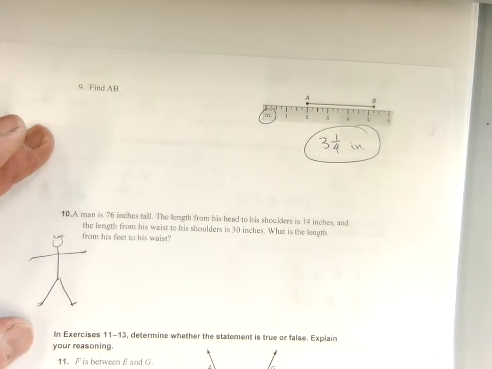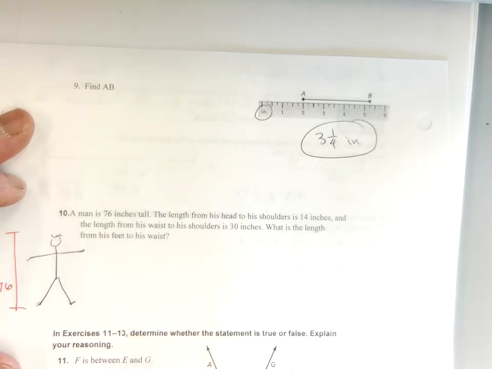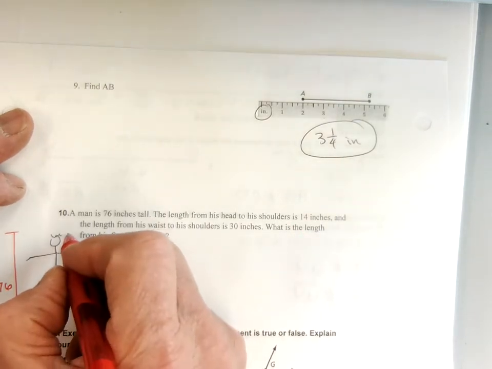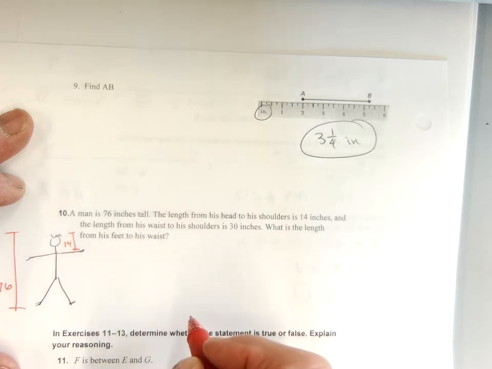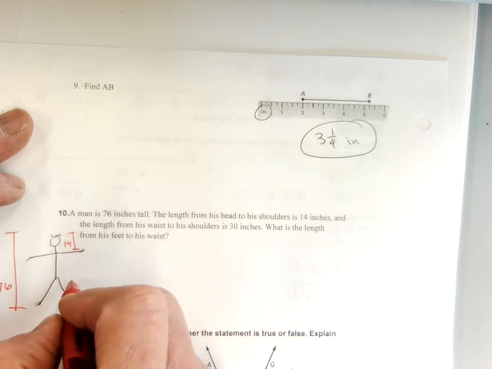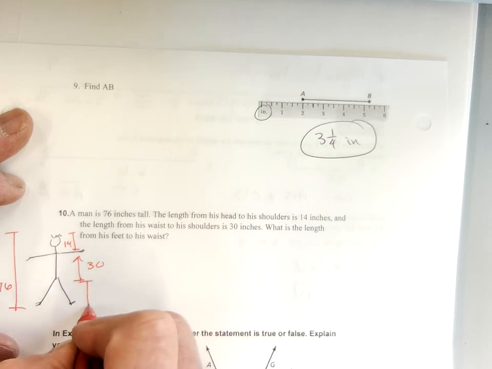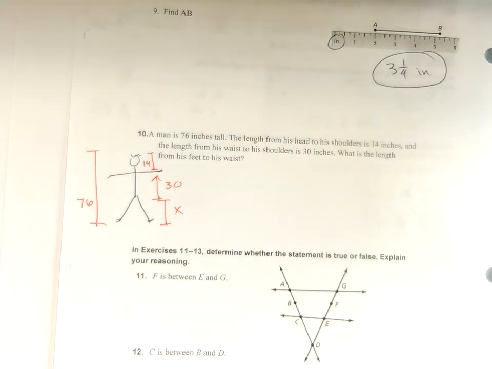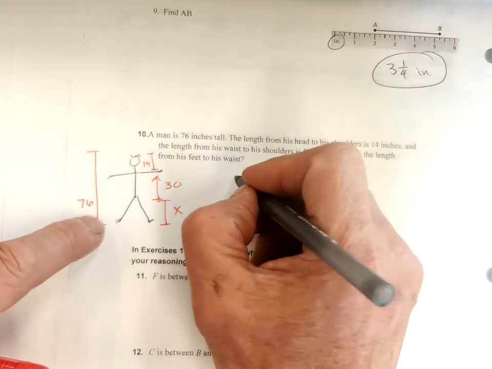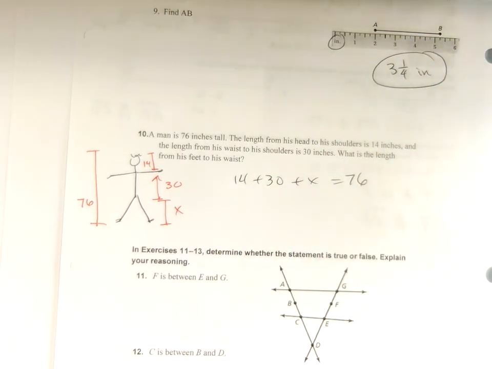So I know that he's total 76, right? From his head to his shoulders is 14. And from his waist to his shoulders is 30. What's that length? Well, the picture really gives it away, doesn't it? So we know that 14 plus 30 plus x equals 76, right? Hey, it's an equation. What do you know? 32 inches. There you go.